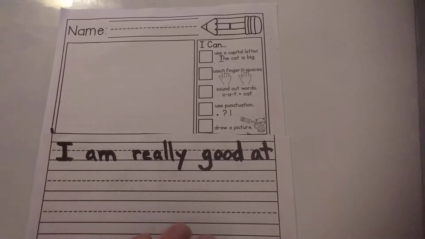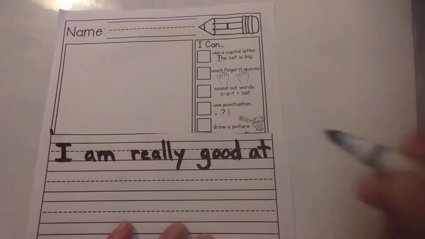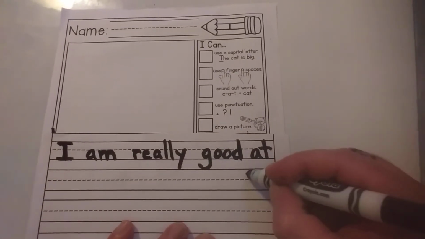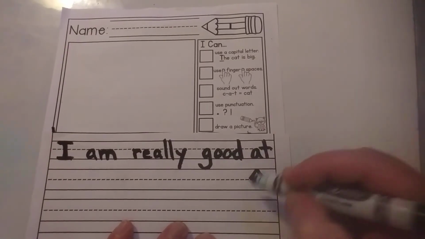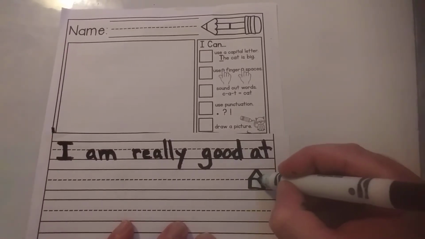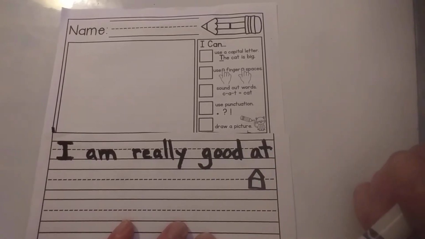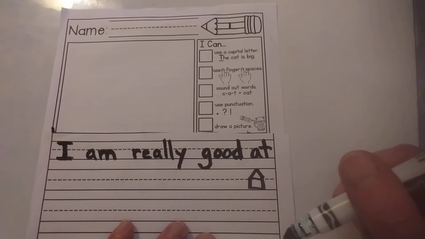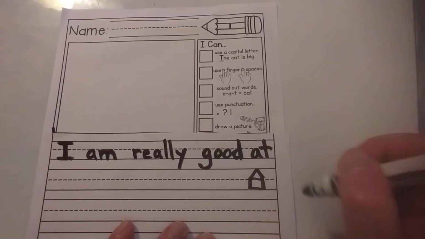Okay? Now, to make your letters correctly, as you make your words for your sentence, I'm going to do a little house here. So I'm going to do a little arrow and then come down. We've got a nice looking house, just like that. If we can think of the lines on the paper as a house, that will help us make our letters correctly. The top of the house is the roof, so our top line is the roof.